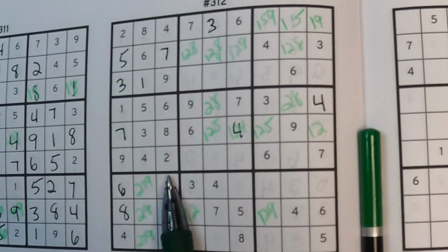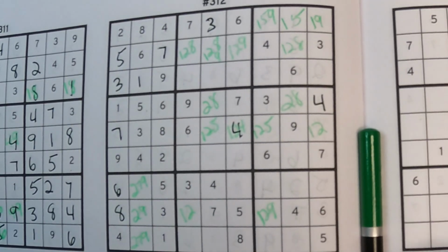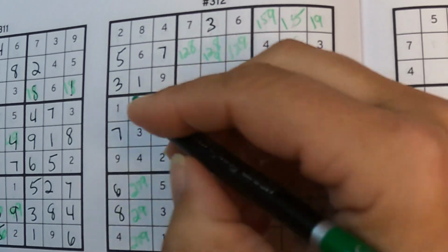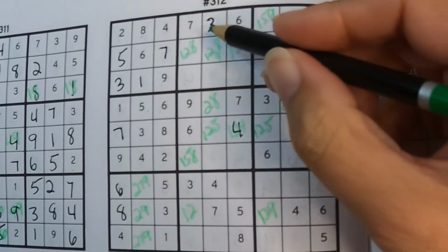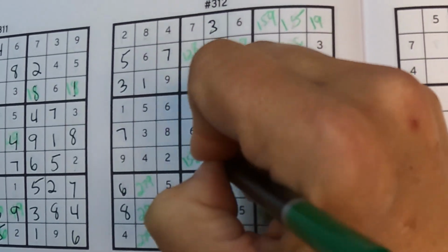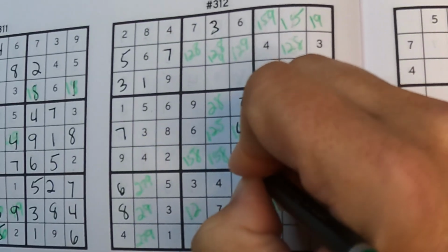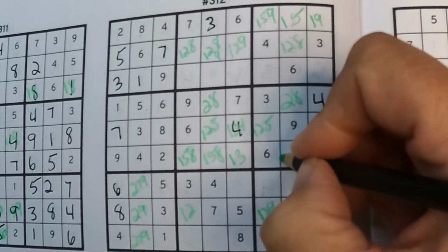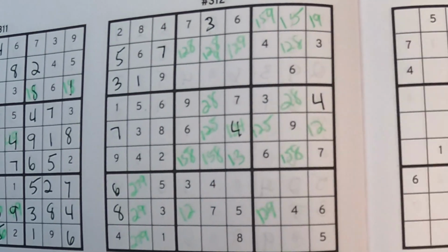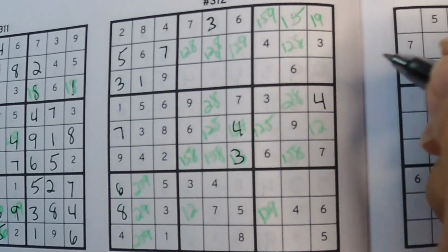For this row, we're missing 1, 3, 5, and 8. We've got a 3 here, so 1, 5, 8. 3 here, so 1, 5, 8. 5 and 8 here, so 1, 3. 3 here, so 1, 5, 8. And that means the only place the 3 can be in that row is here.